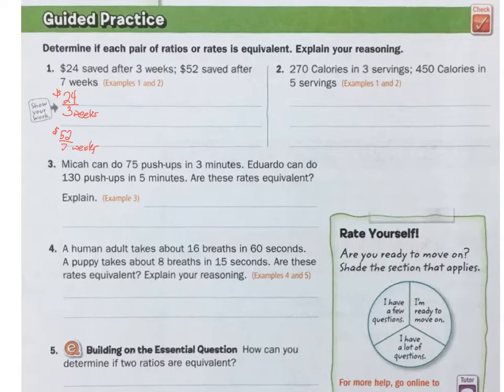Now what I want to do is get it down to 1 week. I'm going to get them where they both are: what did they save in 1 week? So the unit, what's the unit? And then I can see, is it the same number? So I'm going to come over here and get it to 1 week here and 1 week here.